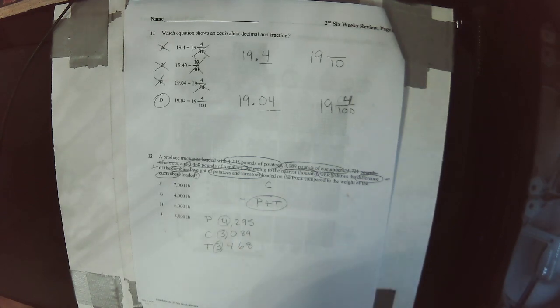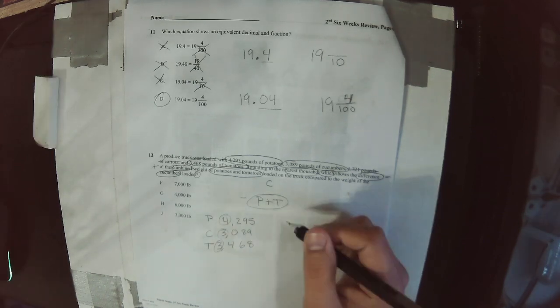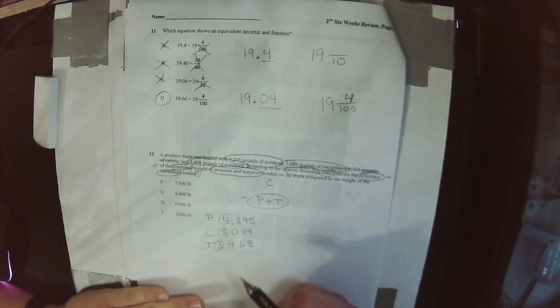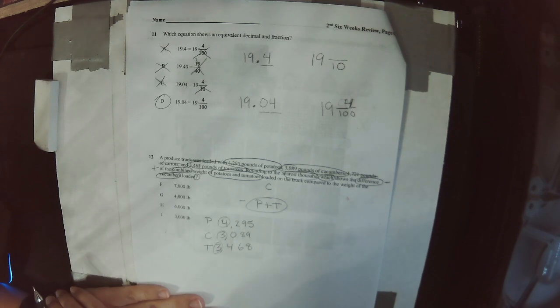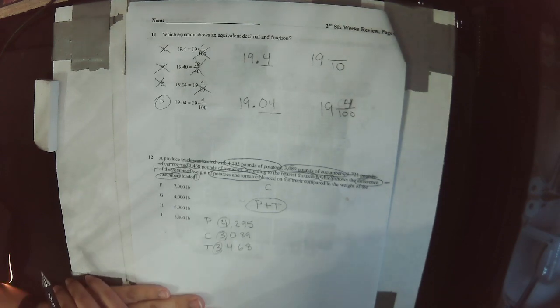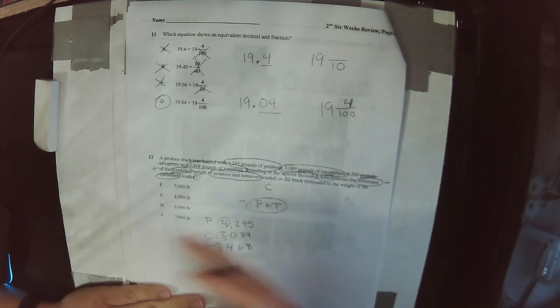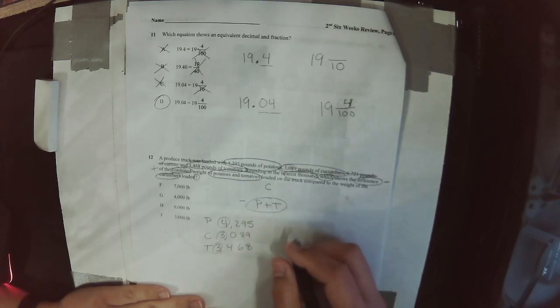Very good. 5 or more, add 1 more. 4 or less, let it rest. So Violet had told us that the rhyme for rounding was 5 or more, add 1 more. 4 or less, let it rest. We're going to use that to go ahead and round these numbers.